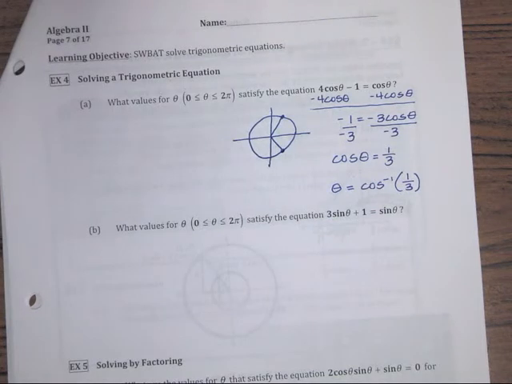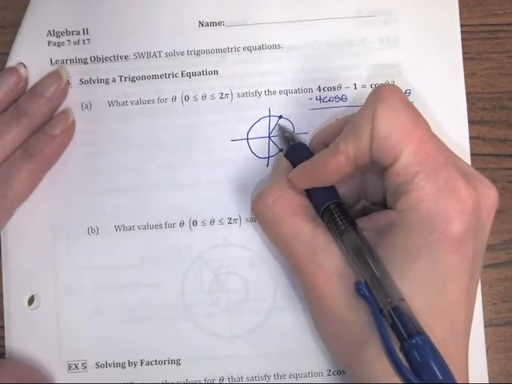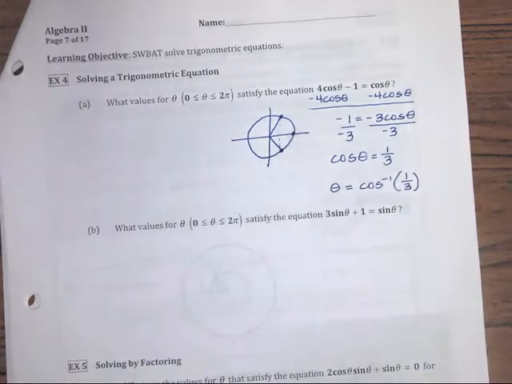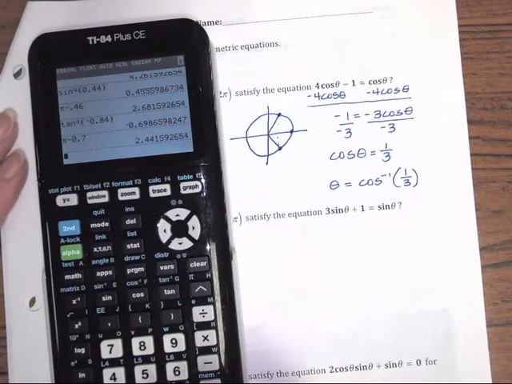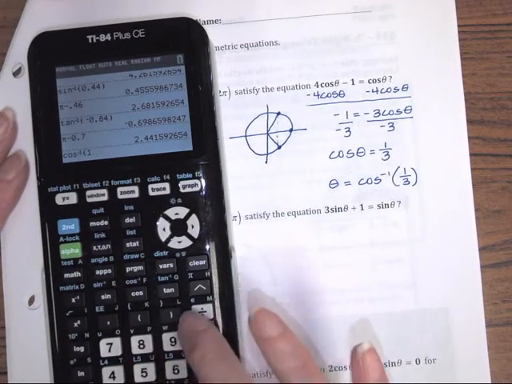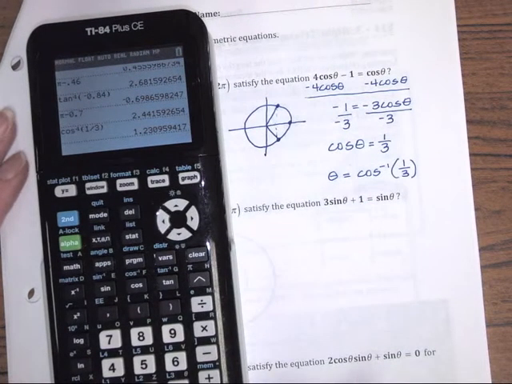That's where the x value equals 1/3. Because this is 1 right here, so this is about 1/3. All right, so that's how I set that. Let's go to our calculator, and we're going to do inverse cosine 1 divided by 3. Get our fraction in there, and we get 1.23.